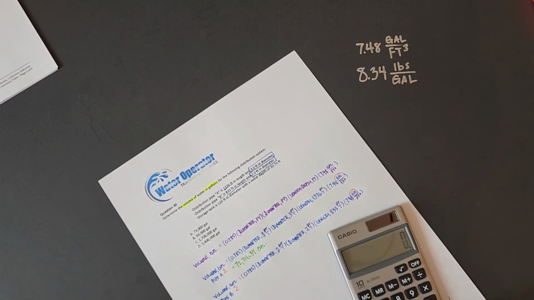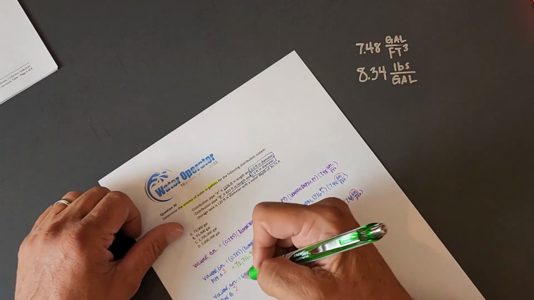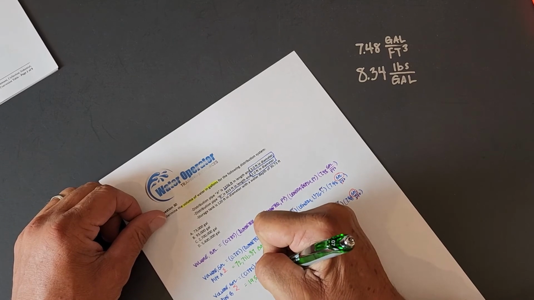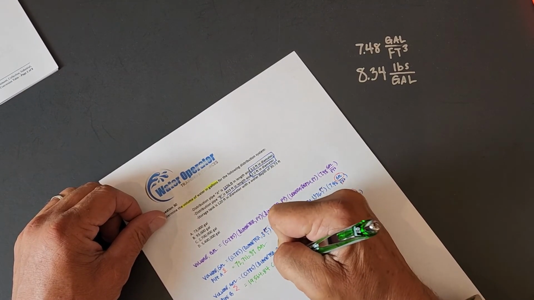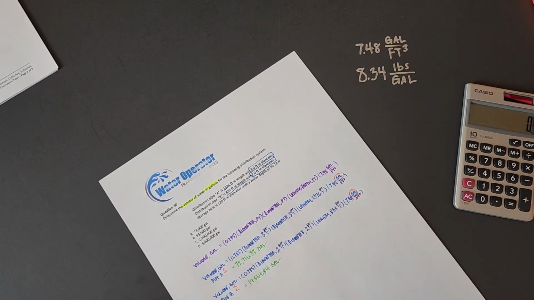So let's multiply this out. 0.785 times 2 feet times 2 feet times 833 feet times 7.48, and that gives me 19,564.84 gallons. But wait, we are not done.